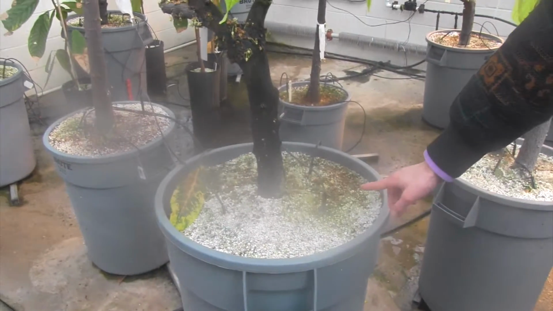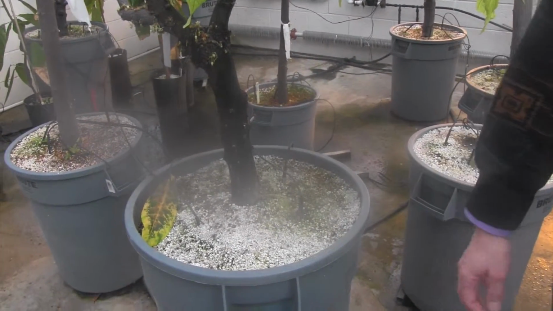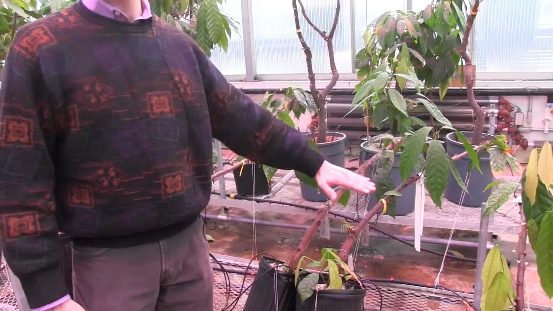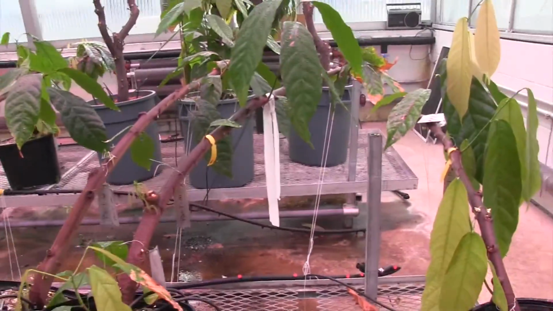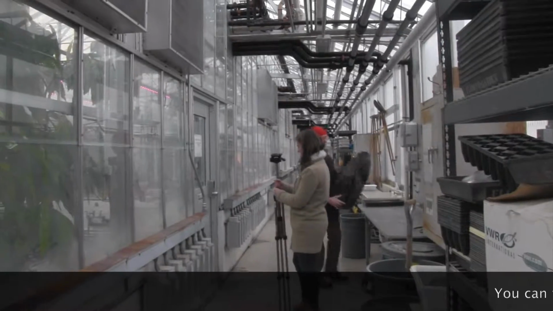And the perlite has a hydroponic system. We grow the cacao tree, and as you can see, it bends. And what comes out at the top, technically branches, that you can cut and begin the propagation in the other ones.